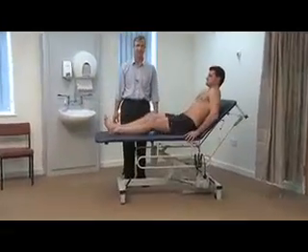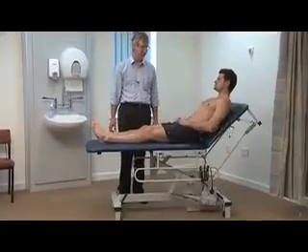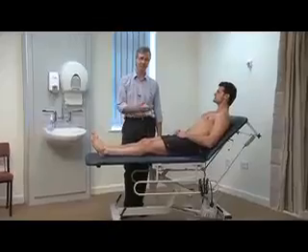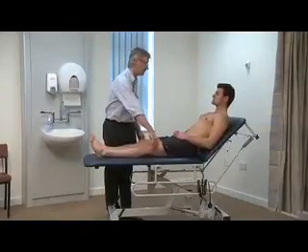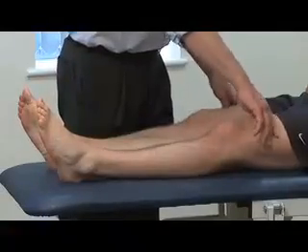So now we assess the neurology of the legs. We're really just trying to find out if there's any nerve involvement as the nerves run through the spine. Can you feel me touch you here? Yes. Does it feel normal? Yes. Same both sides? Yes.